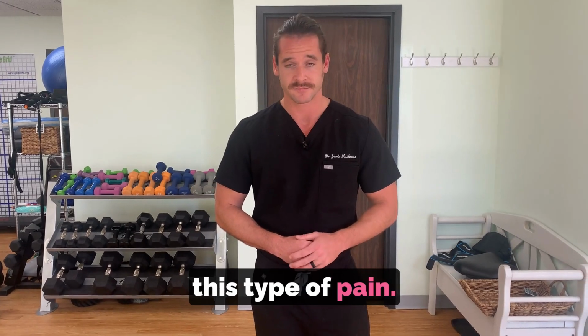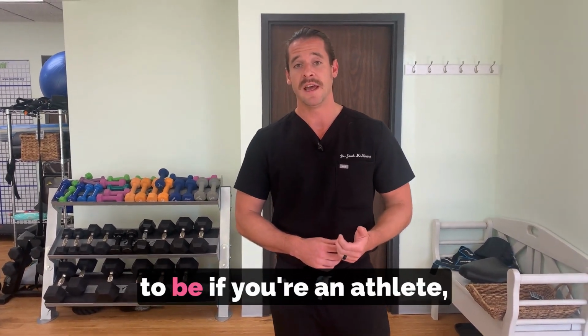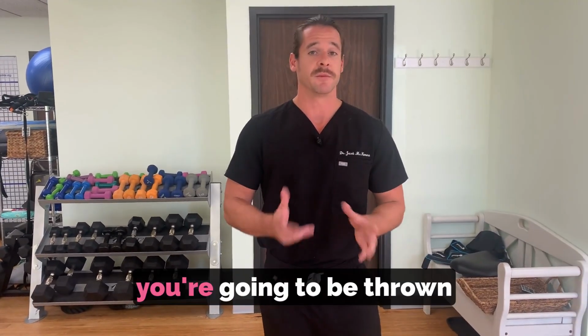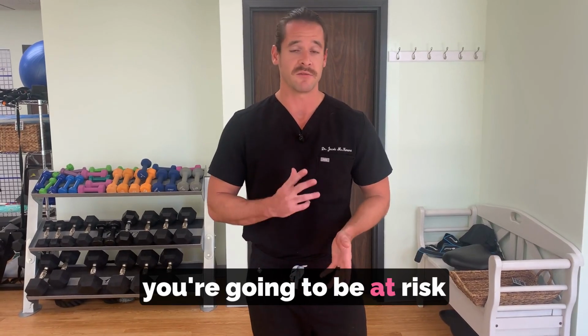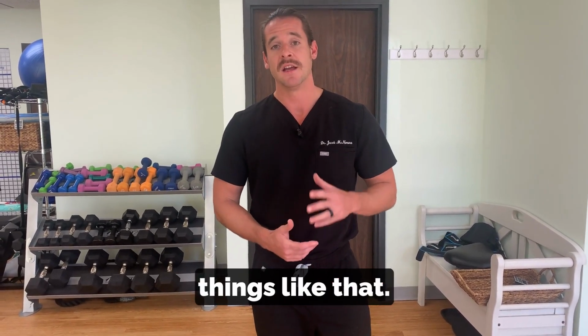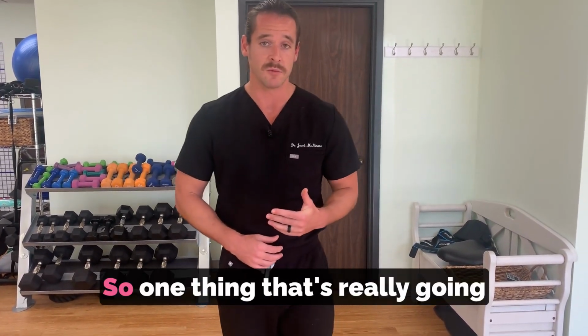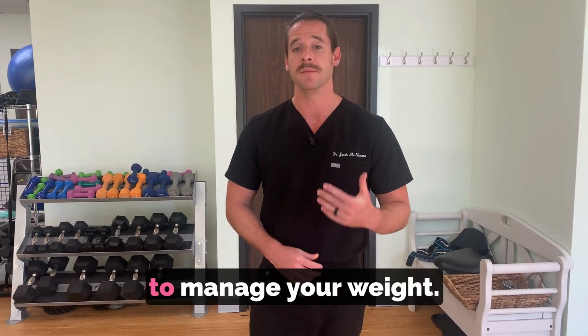Other risk factors are going to be if you're an athlete, especially if you're doing high impact sports and things like that. You're going to be thrown off balance. You're going to be at risk for sprains, strains, things like that. So that's another risk factor. And then just one more final risk factor is going to be obesity. So one thing that's really going to be beneficial is just trying to manage your weight.